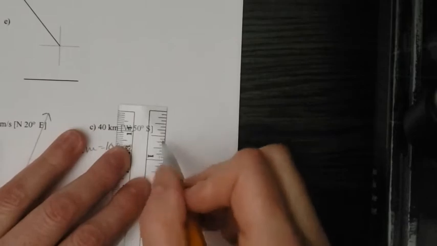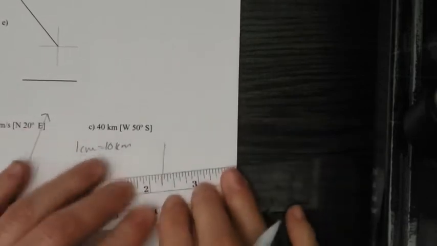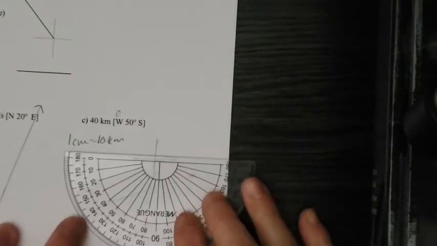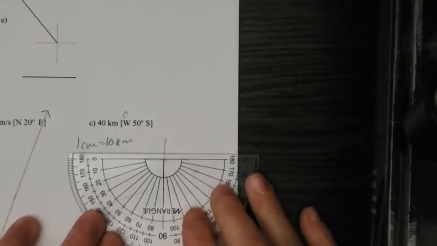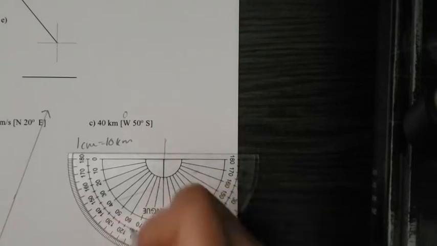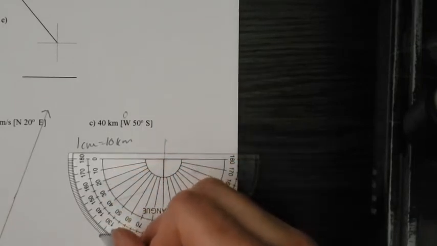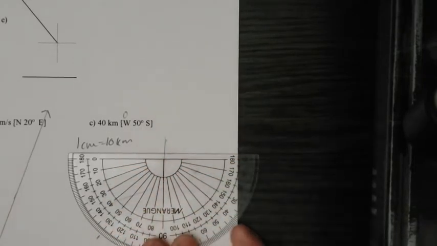So I'm just going to put my starting point with little crosshairs. So I know where's north, south, east, west. I'm going to line up my protractor. My 0 needs to be on the west. So I put my protractor down. My 0's on the west, and I want to put a little tick at 50. Here's 50. You put a little tick right there.